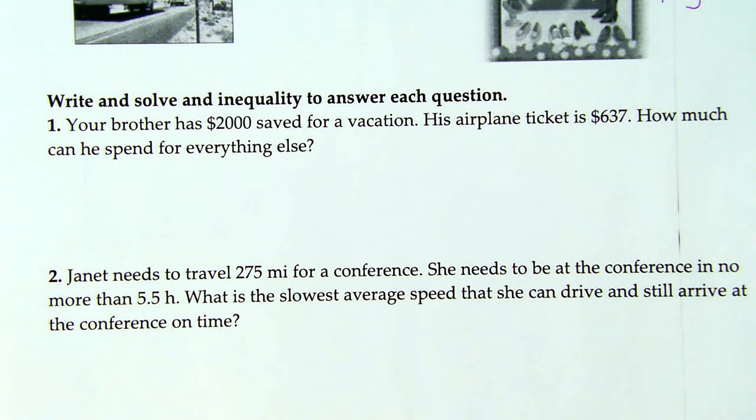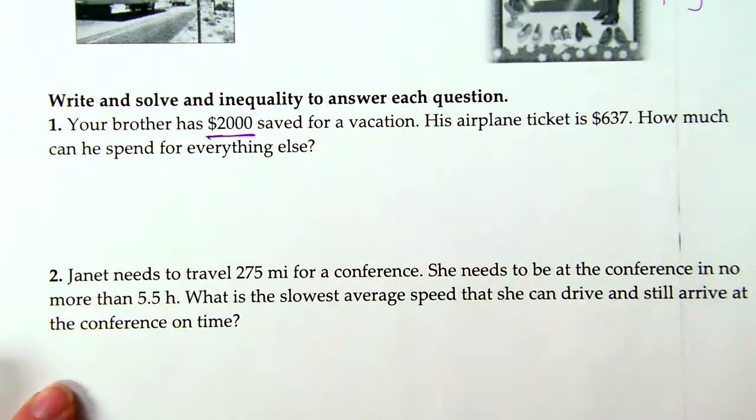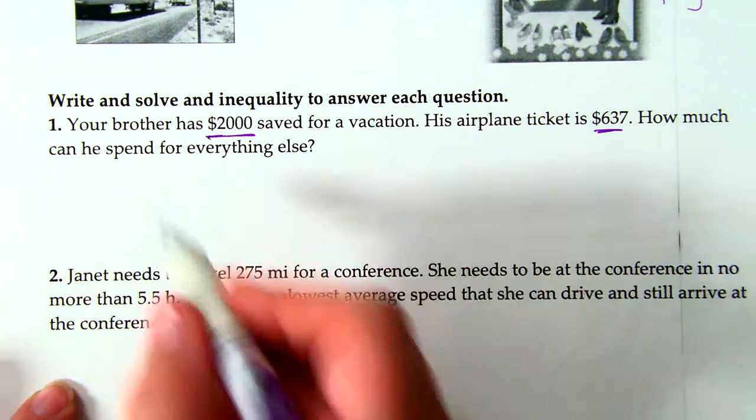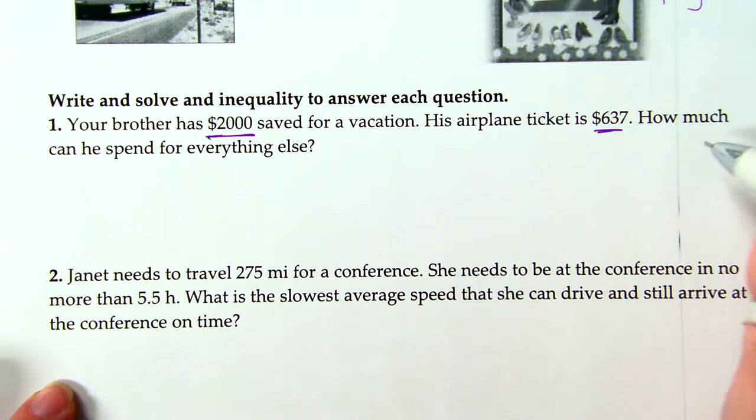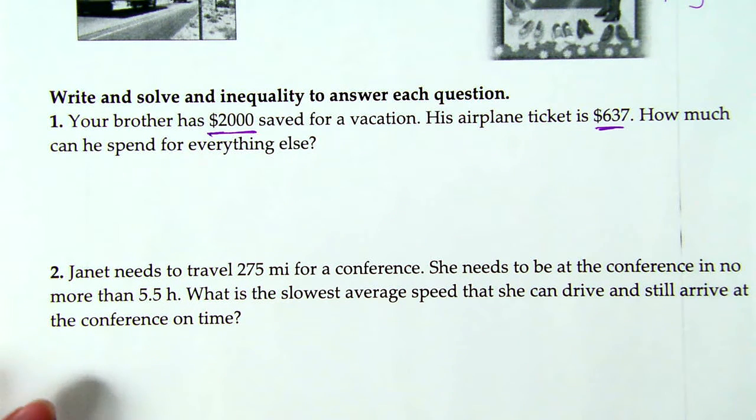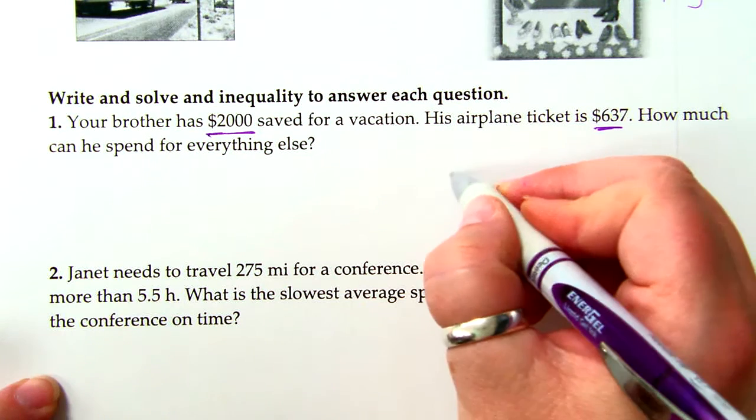So your brother has $2,000 saved for a vacation. His airplane ticket is $637. How much can he spend on everything else? So we're looking for the rest of his vacation money. How much can he spend? So his total is $2,000.